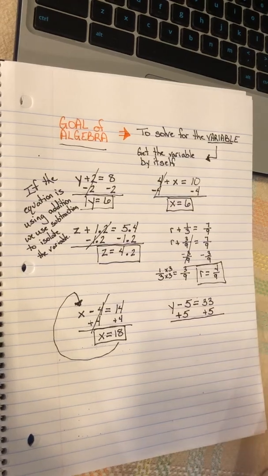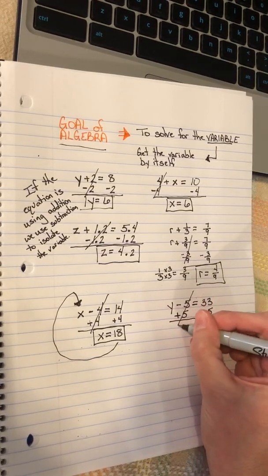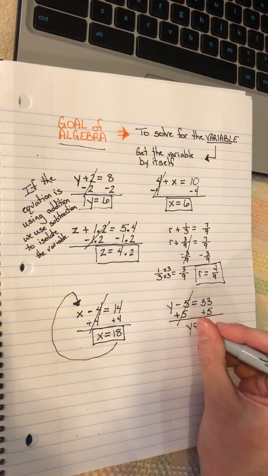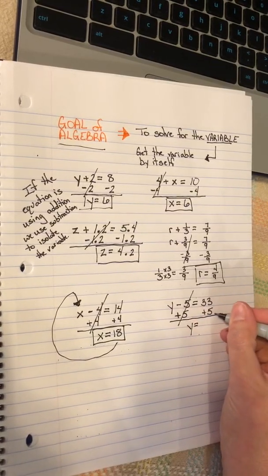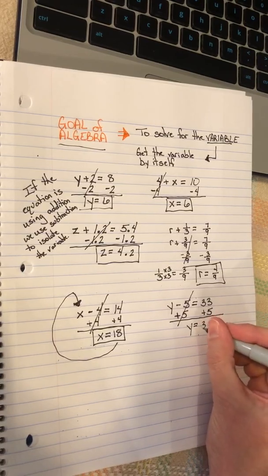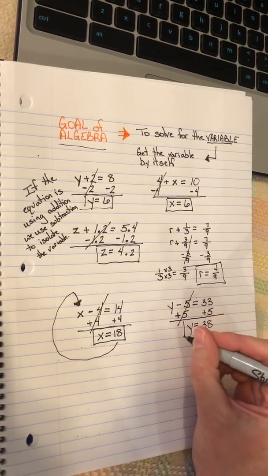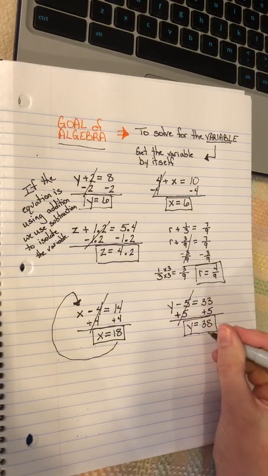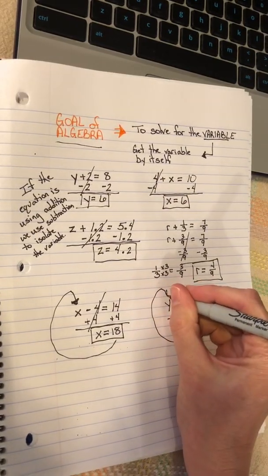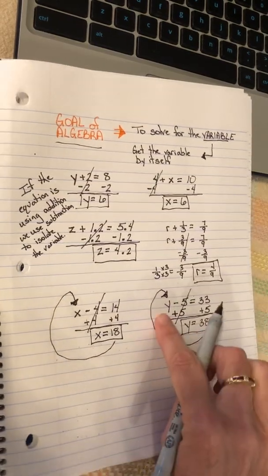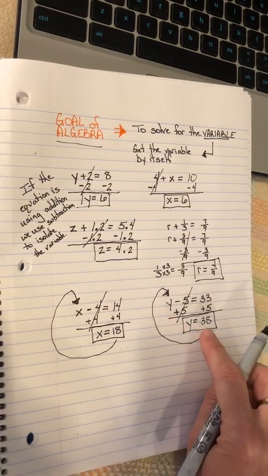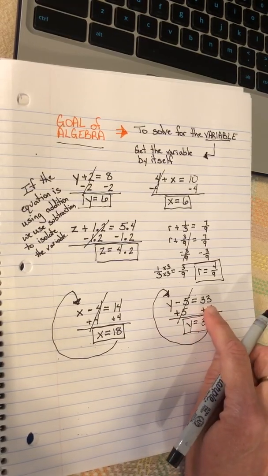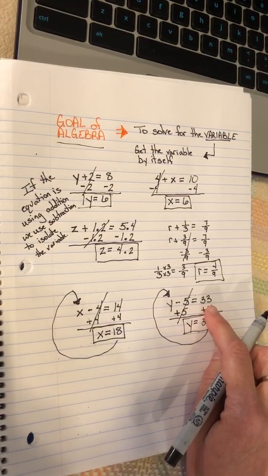Draw your equal sign. Your 5's will cancel out. Bring the y down. 33 plus 5 will give you 38. Okay, once again, we can check. If we plug 38 in, 38 minus 5, yes, it does give us 33. So we know we solved it correctly.